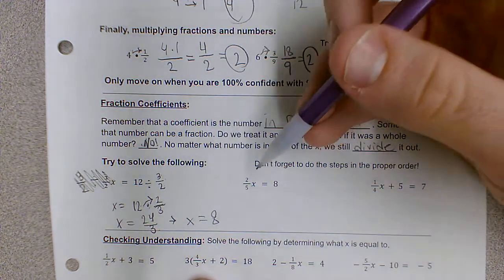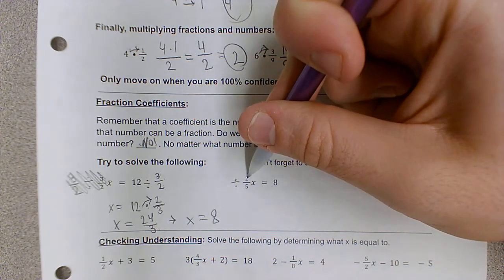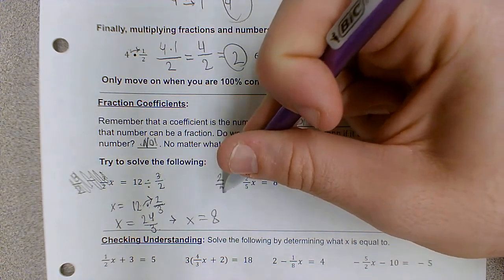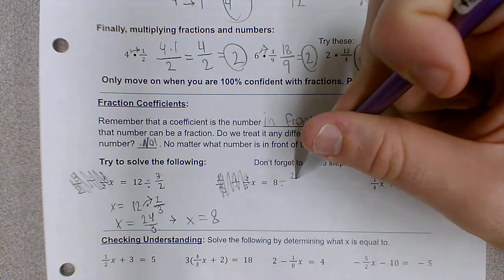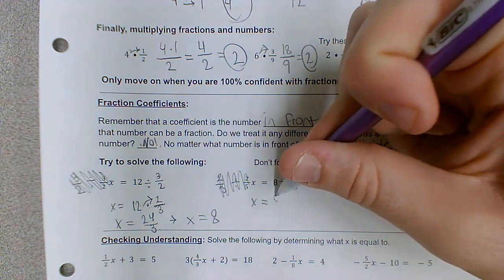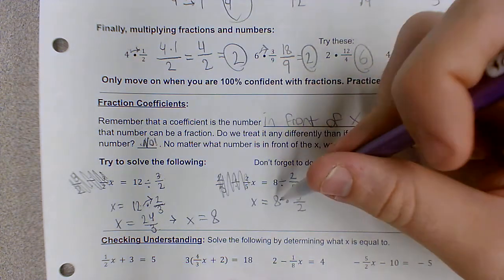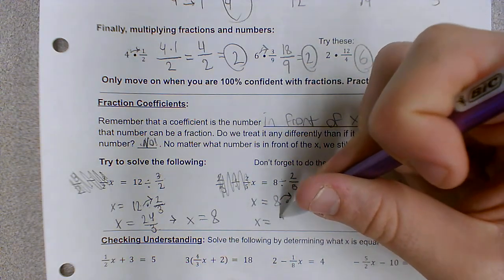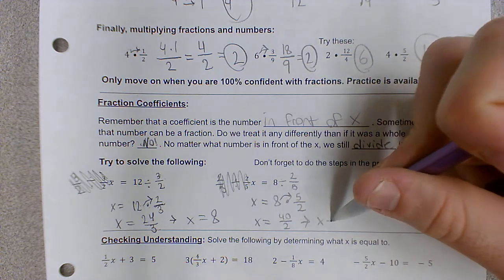I'm going to do the same thing in the second question. Because this is 2 over 5 times x, I divide both sides by 2 over 5. That cancels out here, but I have to divide on my right as well, by 2 over 5. I bring my x down, and when I bring this down, I'm going to switch it to multiply 5 over 2. I put my 8 on top, times 5 is 40. And 40 divided by 2 is 20.